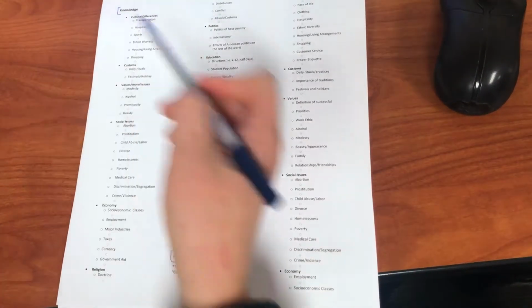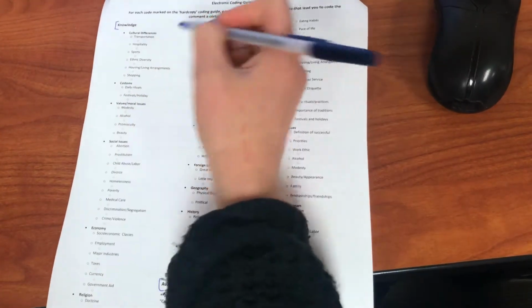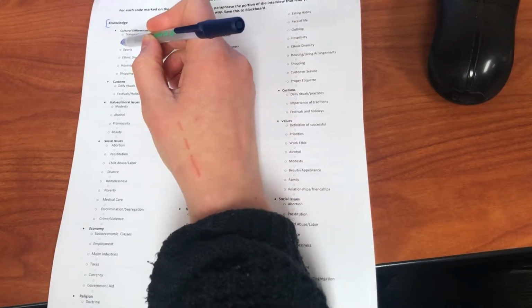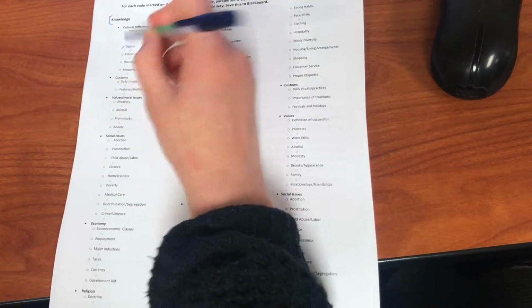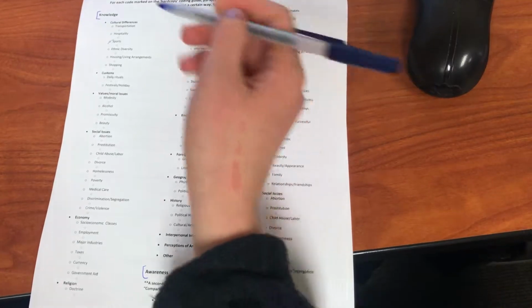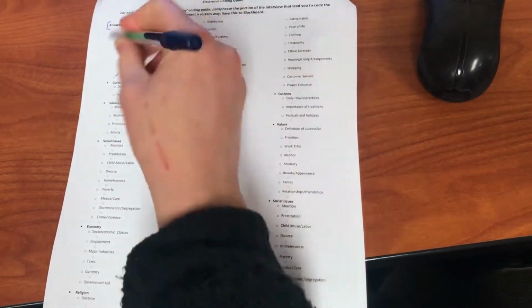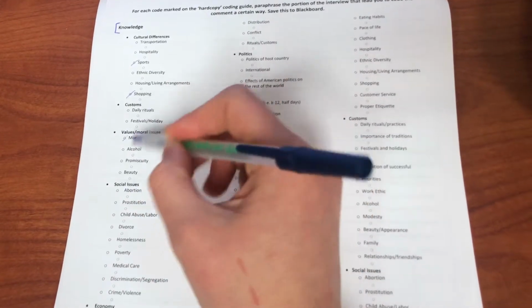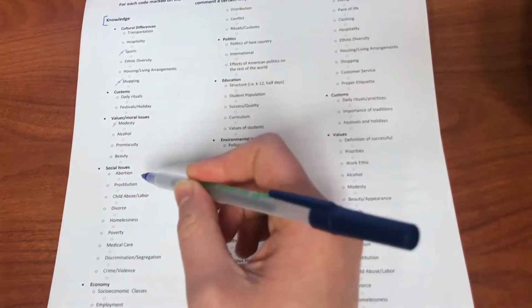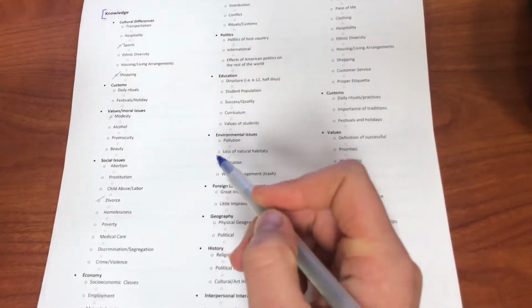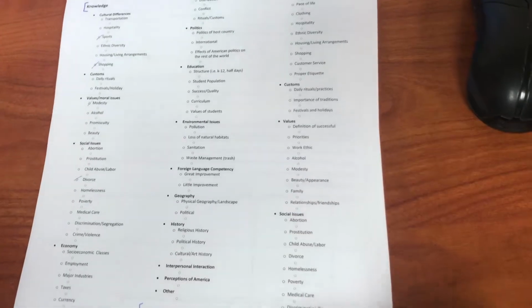So for instance, I just asked them a question about knowledge, and this section says cultural differences. So they talk about the fact that they were able to experience different ways of playing soccer or watching soccer games, and they mentioned that shopping was really different, and so I'm going to mark that. Some people mentioned that modesty was a really different value that they learned about, and then they learned about divorce in that culture being something that is not talked about. So they're talking about what they learned, and you're marking it as you go.